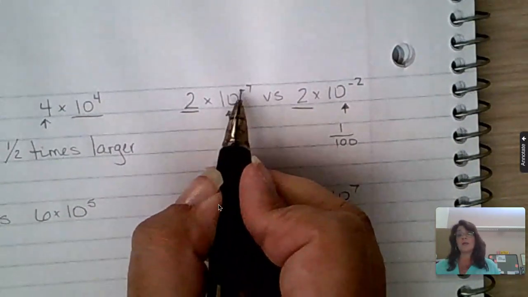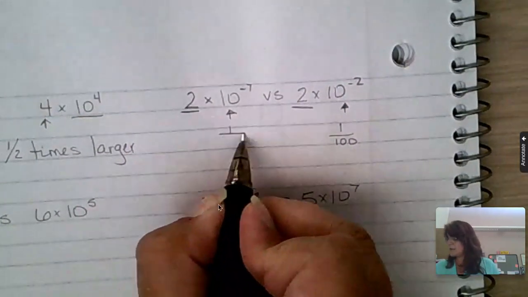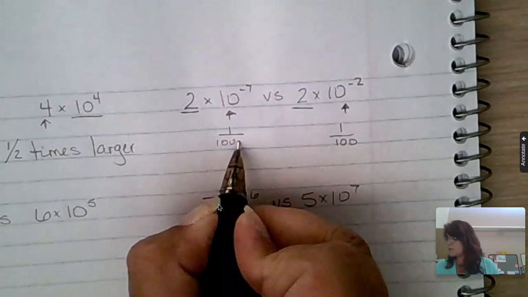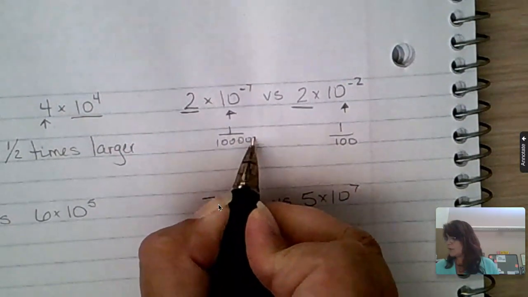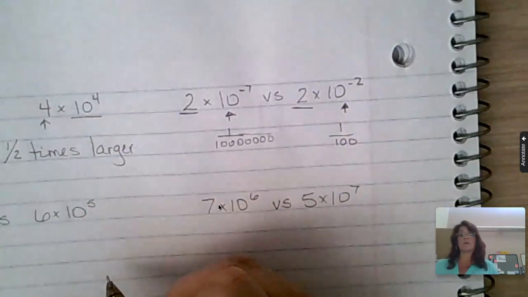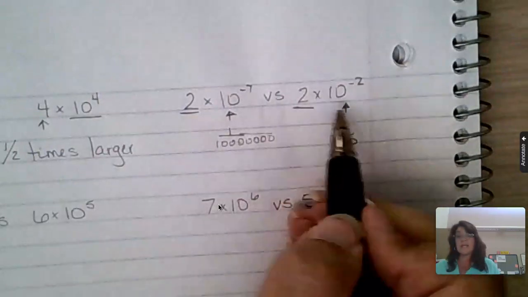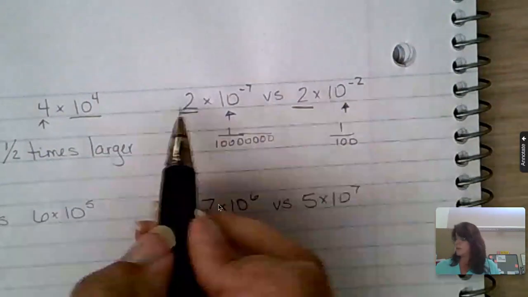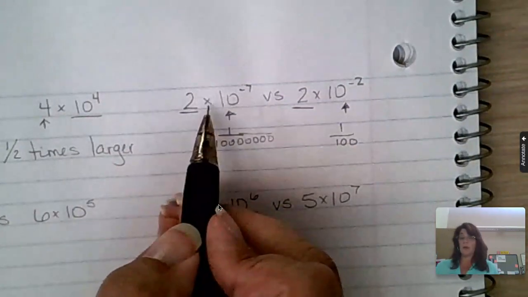The exponent -7, 1, 2, 3, 4, 5, 6, 7. The second one is larger. The first one is smaller.